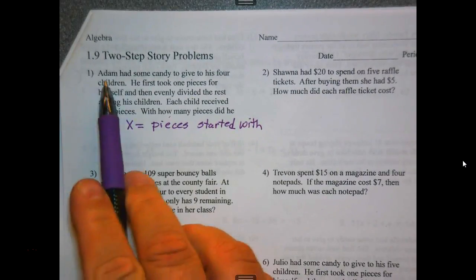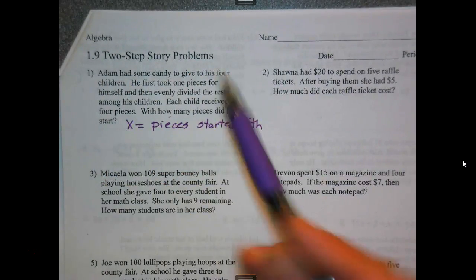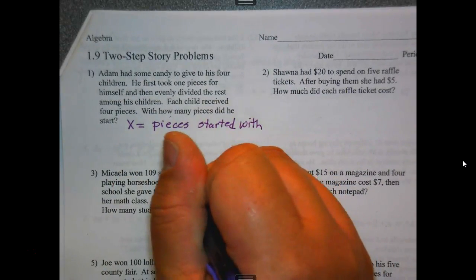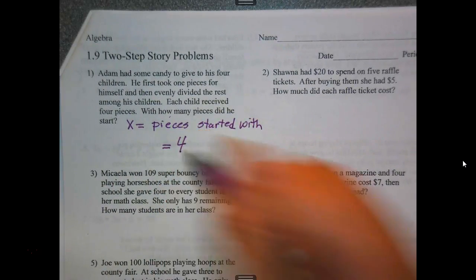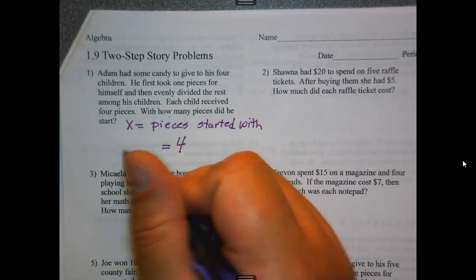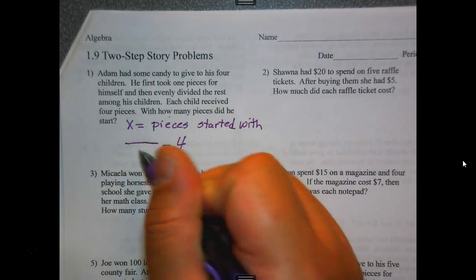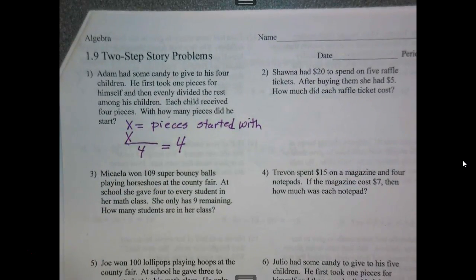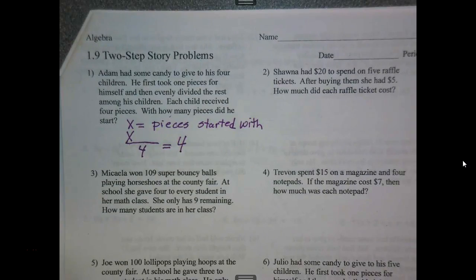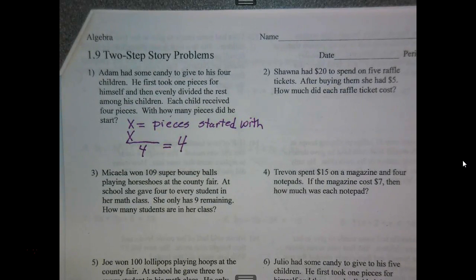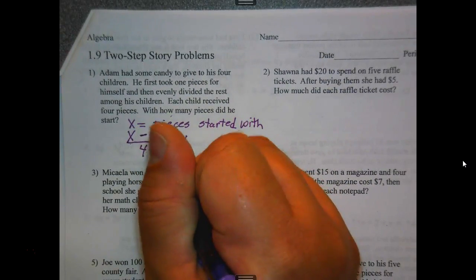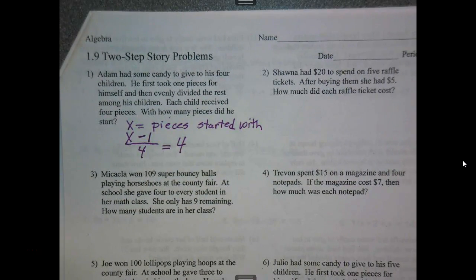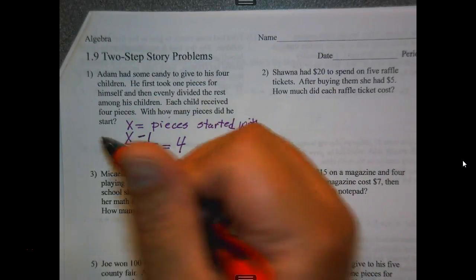Okay, all right. So Adam had some candy to give to his 4 children. Each child received 4 pieces, so that's my total, 4 pieces. He divided it among his 4 children. He started with x pieces, right? But he first took 1 piece for himself, so we have to subtract that 1 piece. There's my algebraic equation. That's what you're going to get graded on.